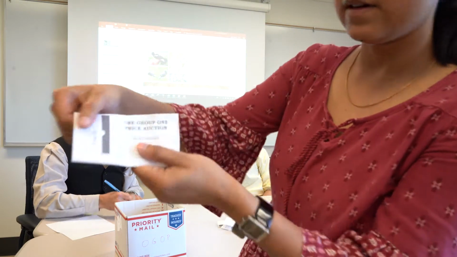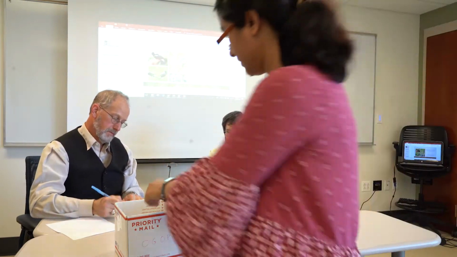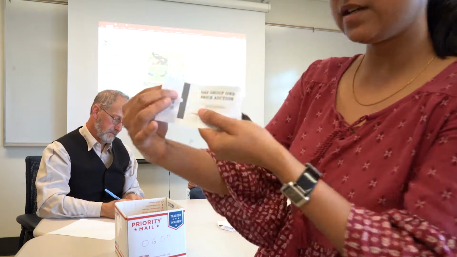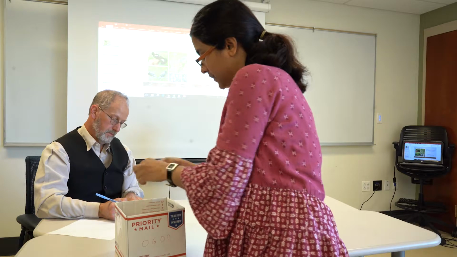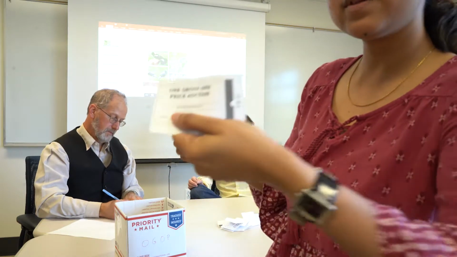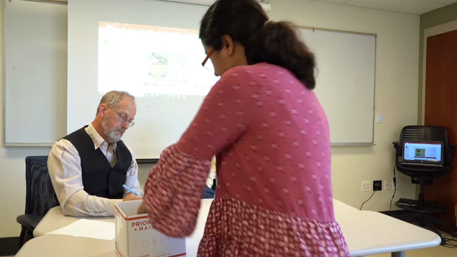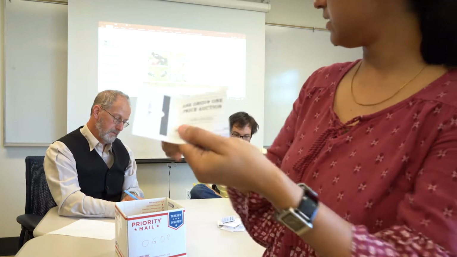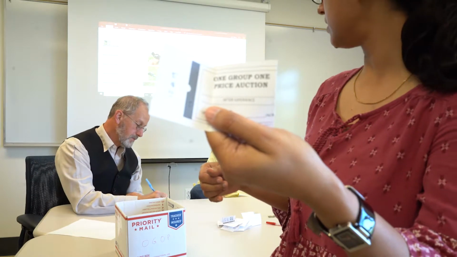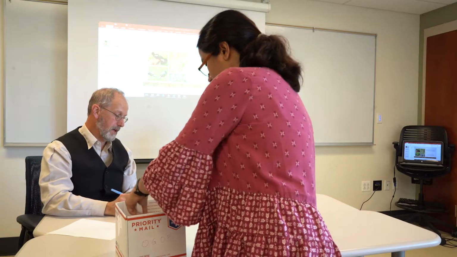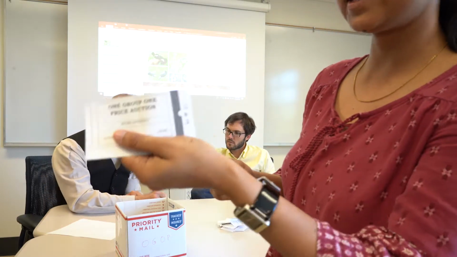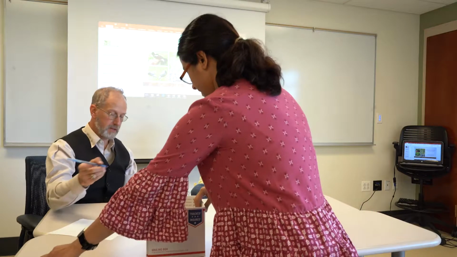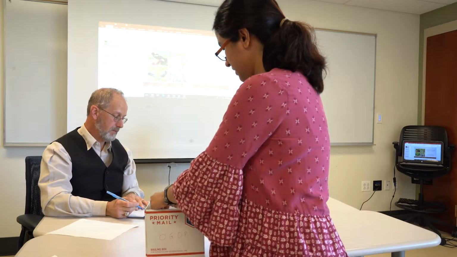ID 12, before experience. ID 14, before experience. ID 2, before experience. ID 19, after experience. Is that a duplicate? Nope. They have a before and now they got an after. Okay. ID 19, before experience. There's your duplicate. So that one's set aside. I think 19 is consistently a duplicate.